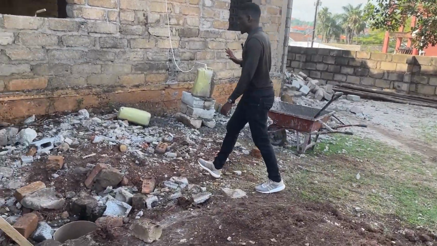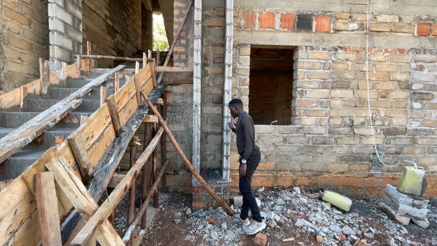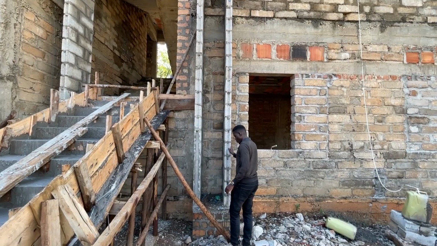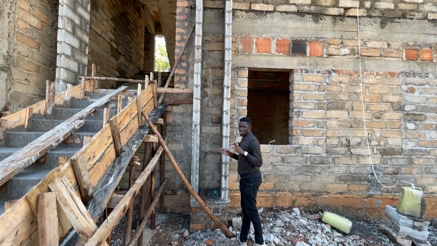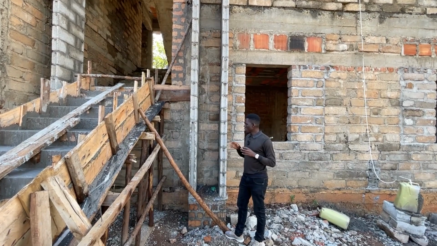Now, not forgetting, these are one of the very critical things on a building. Whenever you're designing a structure, it is very important that you have provisional ducts.